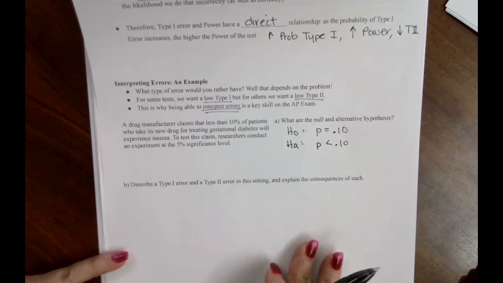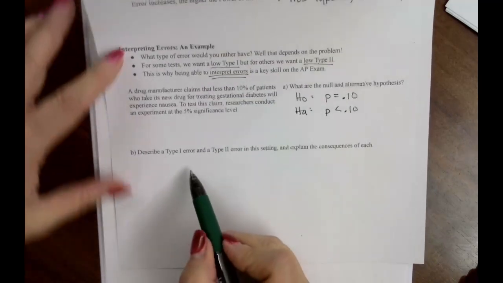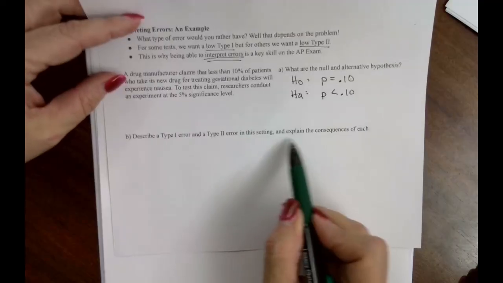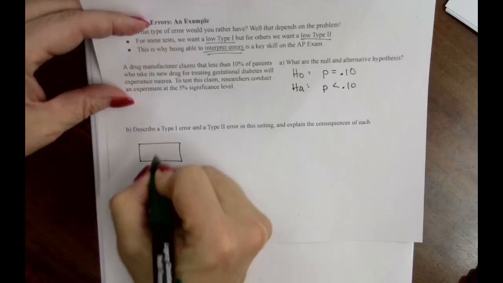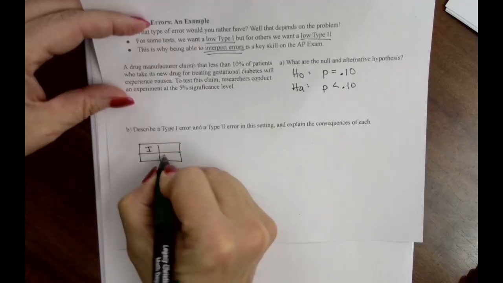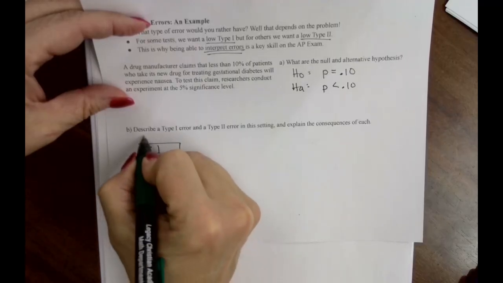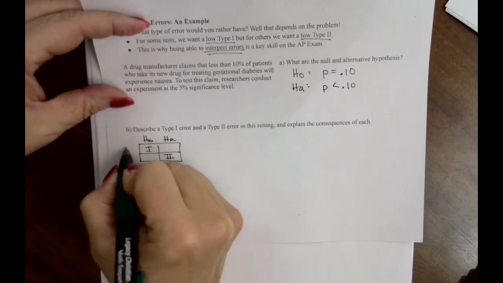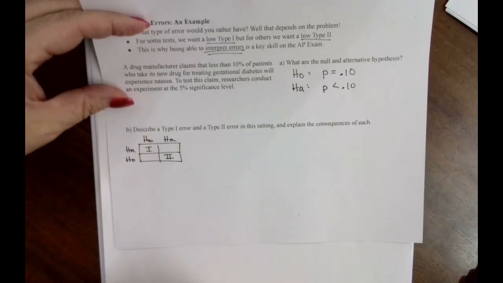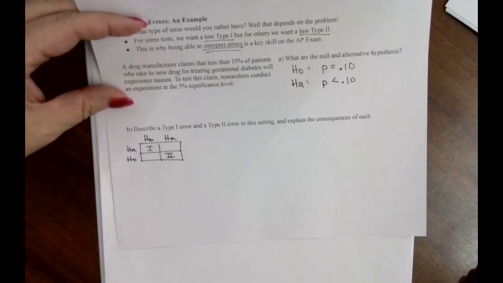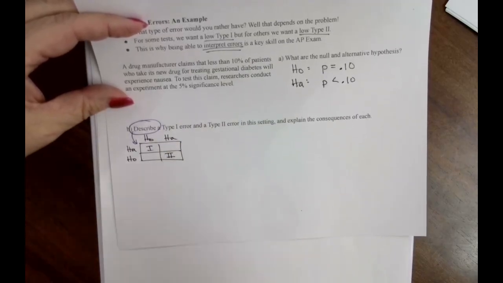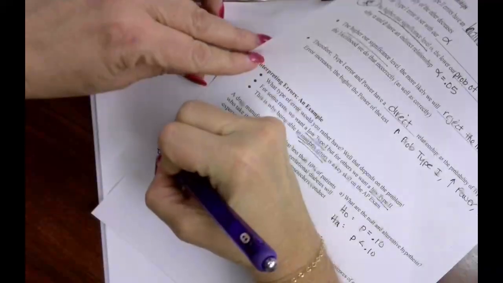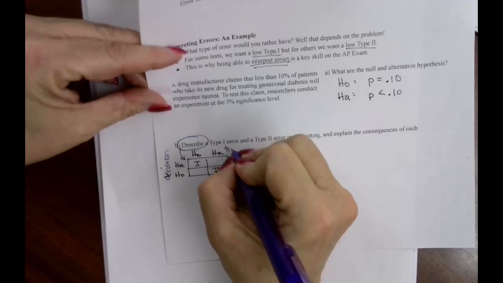Okay, so this says, describe a type 1 and type 2 error in this setting and explain the consequences of each. Okay, so here's what I'm going to do. I'm going to practice writing my table. This is type 1, this is type 2, this is null, alternative, alternative, and null. Okay, so here's my little table. And this is a good descriptor of our describe. So this is our decision, and this is our truth.